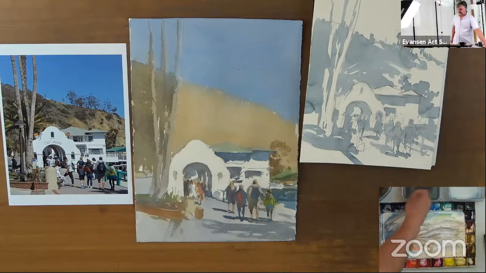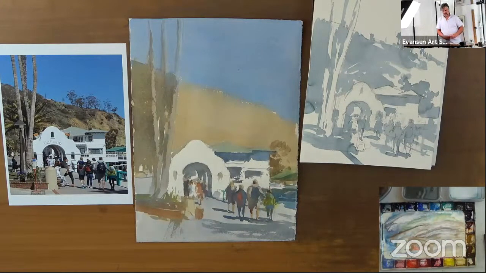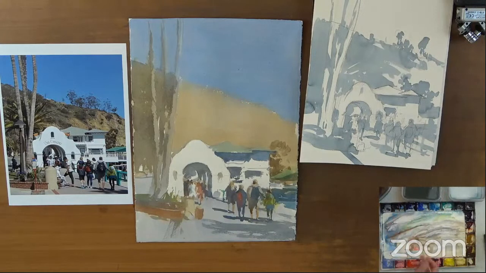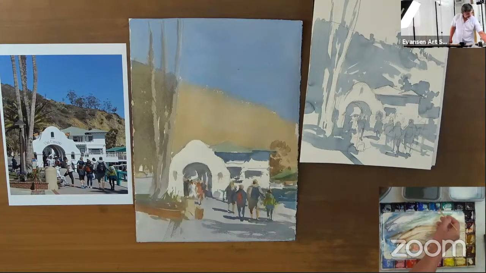All right. Can move away from that again, I think, and continue on up on the hill. Those trees on Catalina, I kind of mixed cadmium red into them with my yellows to warm them up a bit. Those eucalyptus trees have a little bit of red in them.